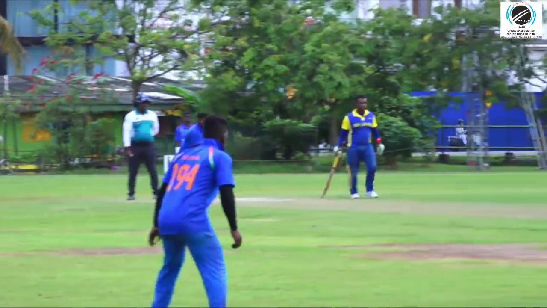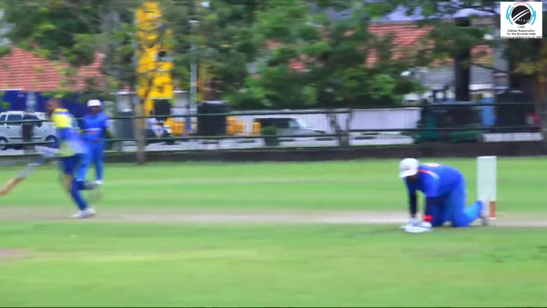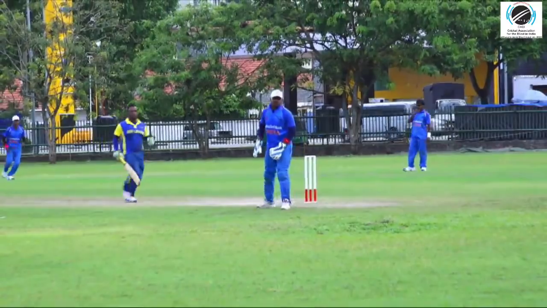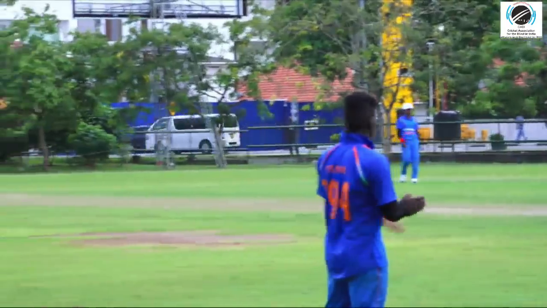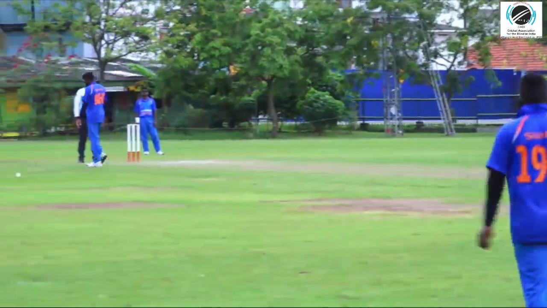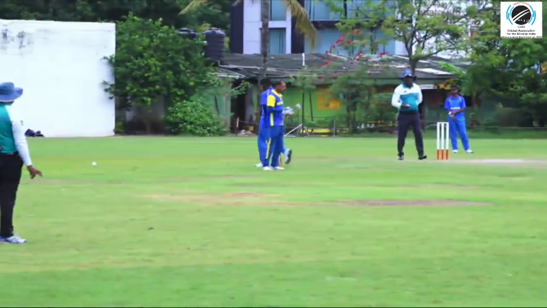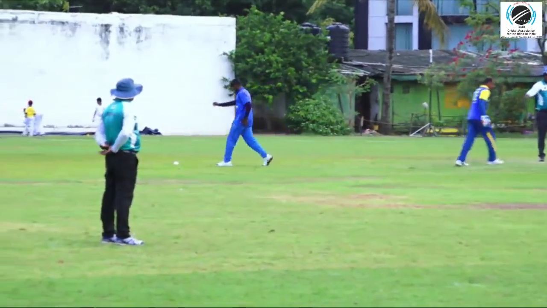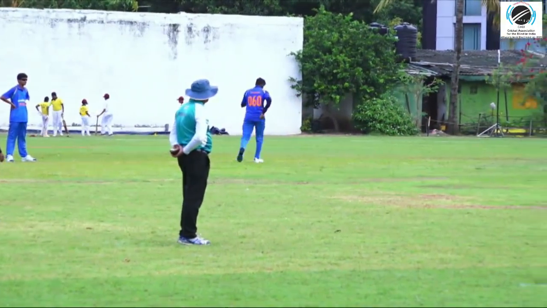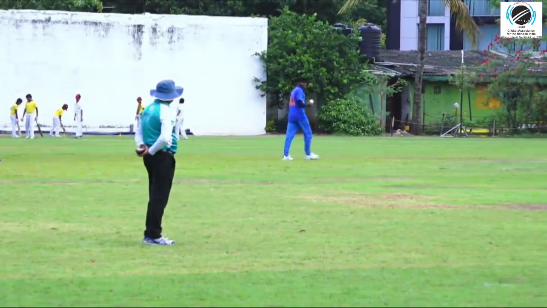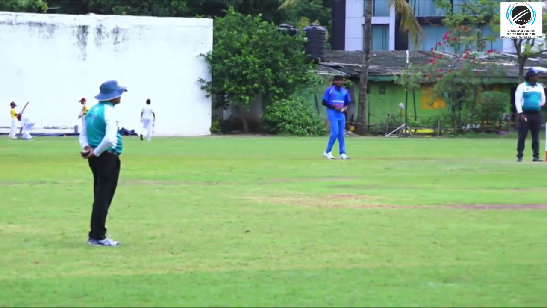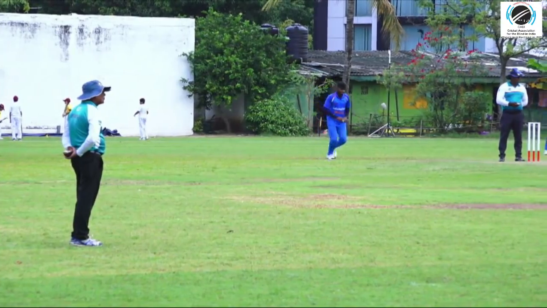Dinesh will take strike. He drives this time towards fine leg, square leg. Cross for a single. Score moves on to 156 for the loss of 4 wickets. Durga bowls again. He will be bowling to Surya.